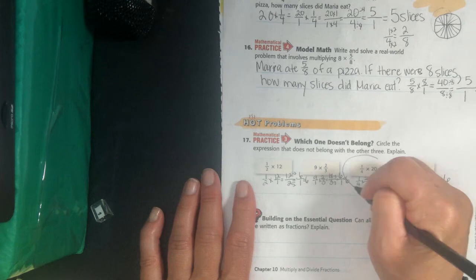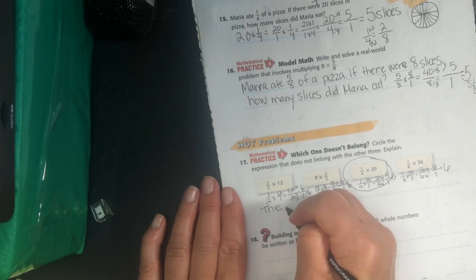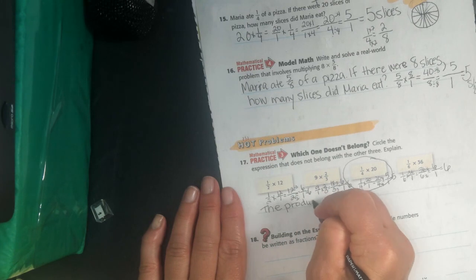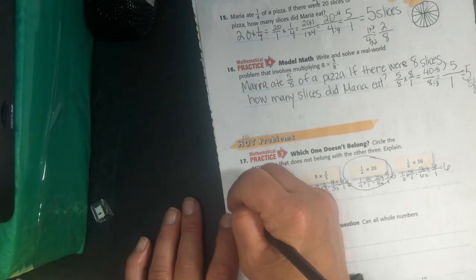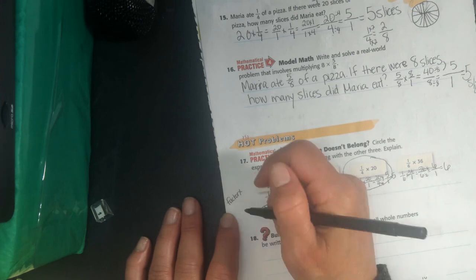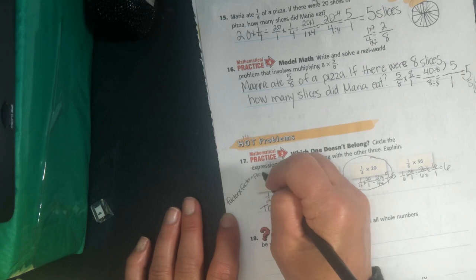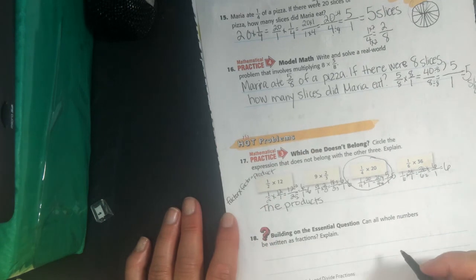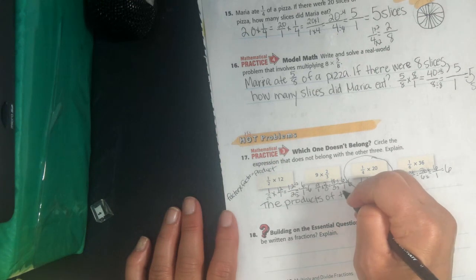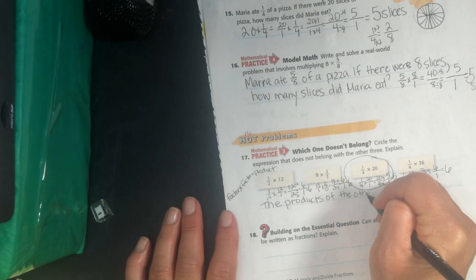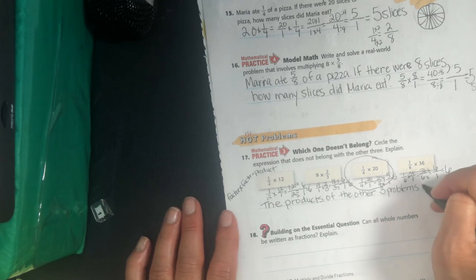I'm going to circle this one, and I'm going to say the products, right? A product is the answer to a multiplication problem. I take one factor times another factor, and I get a product. It's a multiplication problem. So the products of the other 3 problems is 6.